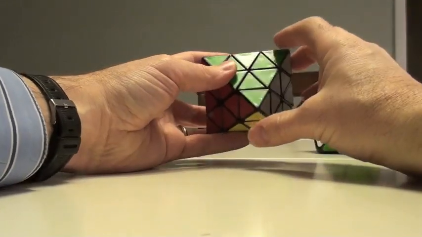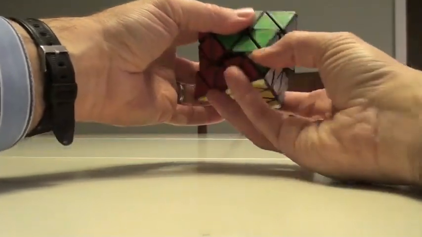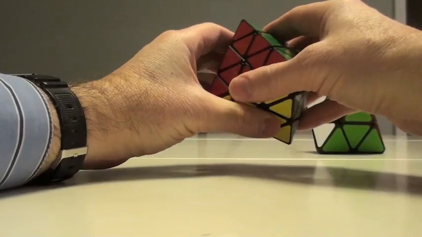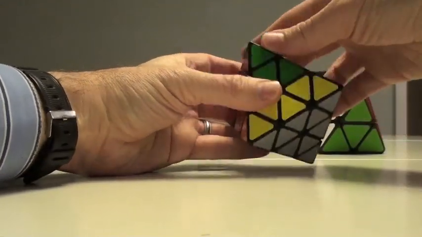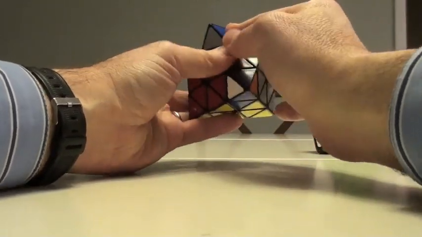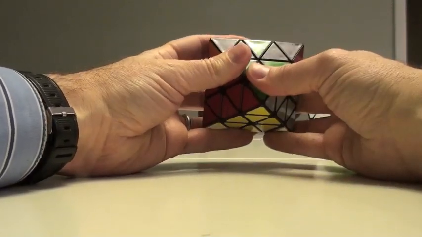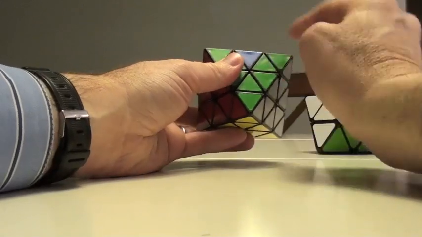So let's see what happens. If I define this as R, this is U, this is, I guess, the bottom, and this is the F, then we'll go like R, U, Ri, U, R, now just one U and Ri. So what that did, if I were to turn this back here, is it did rotate these.